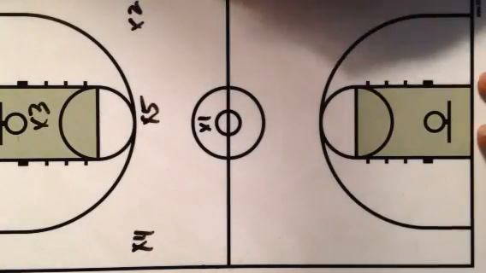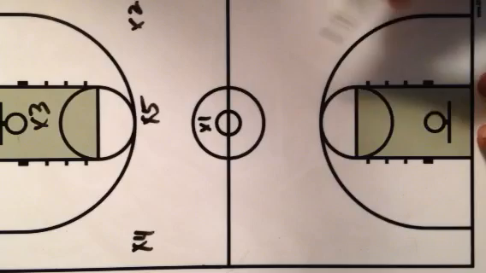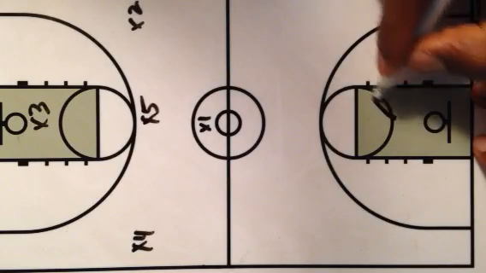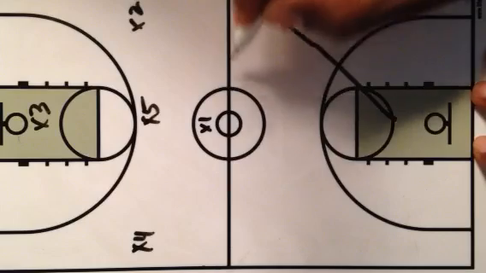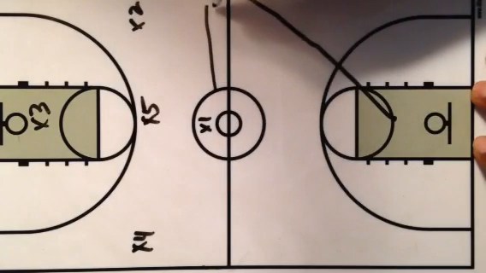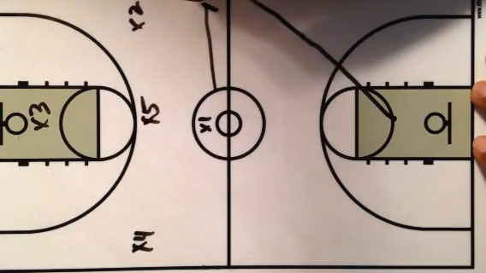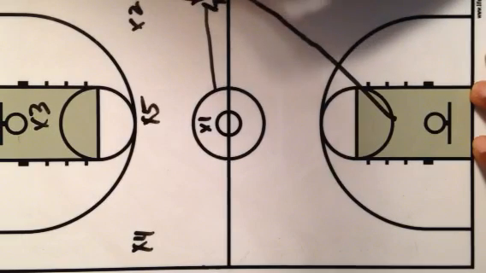X1 is going to make this guy go either left or right on the baseline. So he pushes this guy. He's dribbling, he's dribbling, he's dribbling. Boom, element of surprise. X1 comes over, traps him. X2 comes up, traps him. Here's the trap. X2 has his left foot out of bounds, so he cannot run in between them.